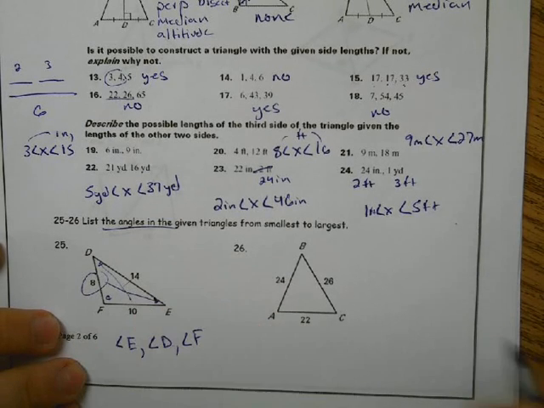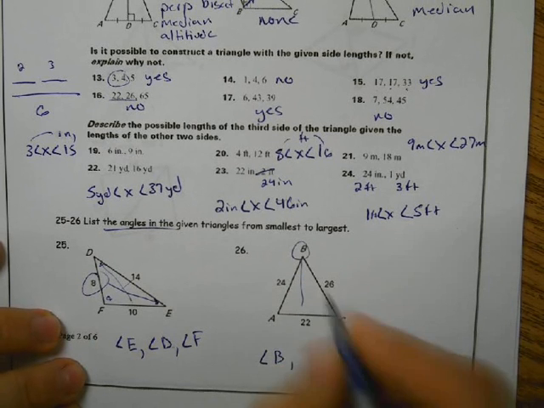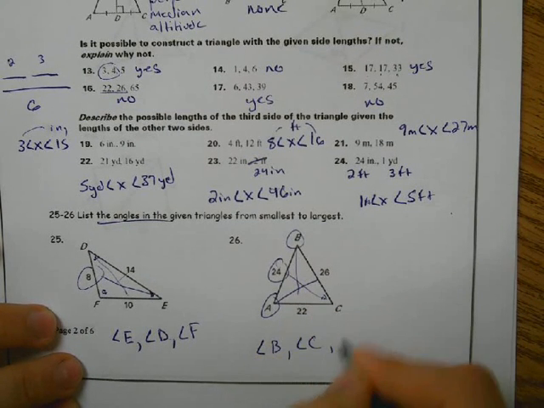22 is my smallest side, so B will be my smallest angle. 24 is the next side, so C is my next angle. And then 26 is my largest side, so A will be my largest angle.